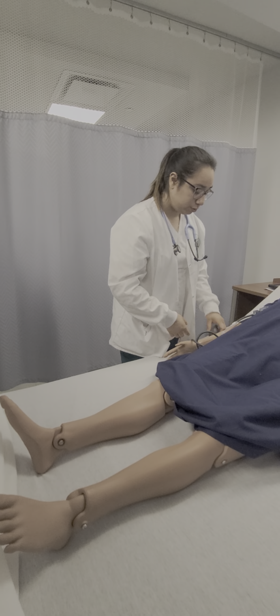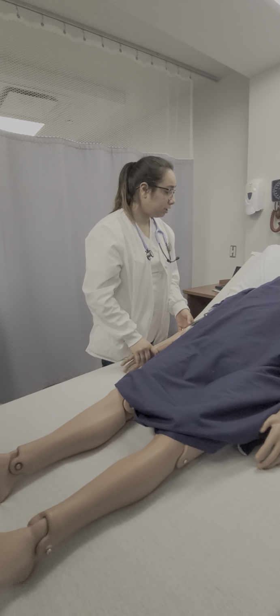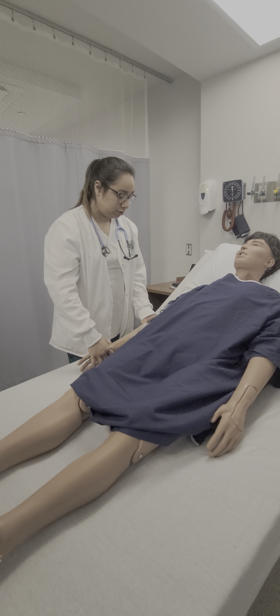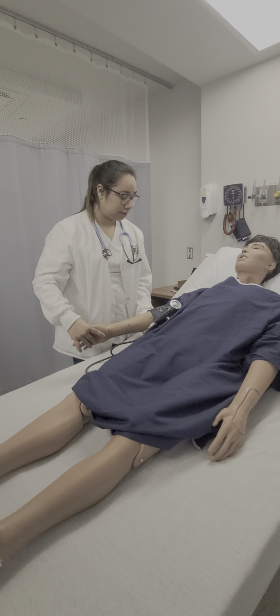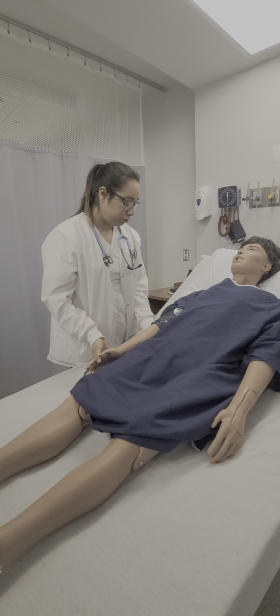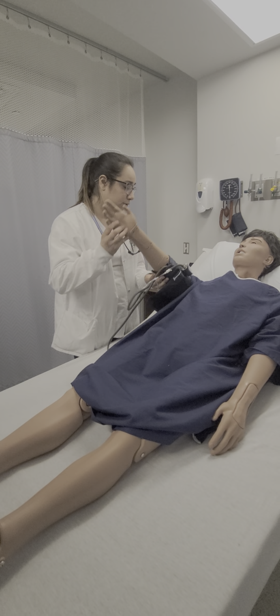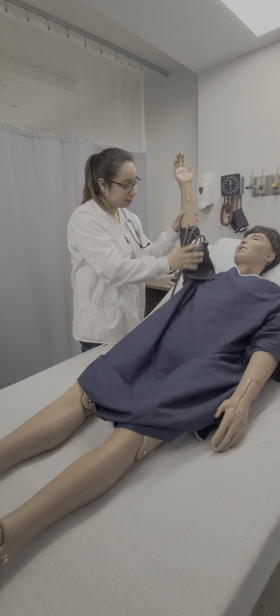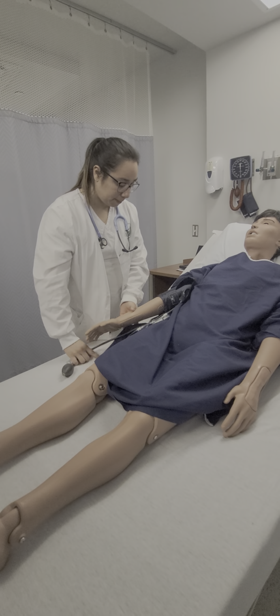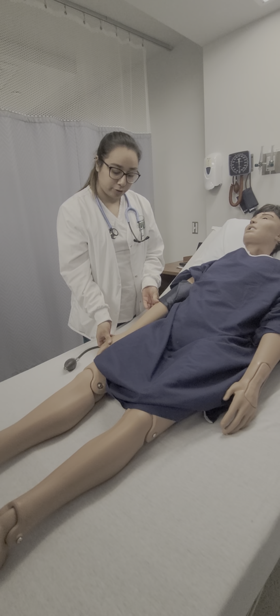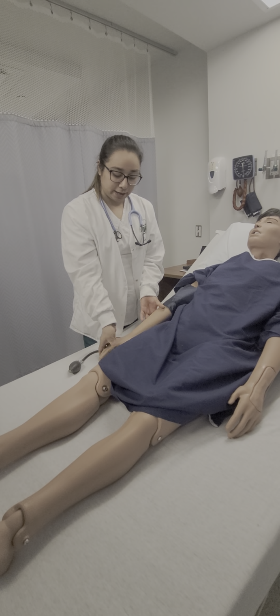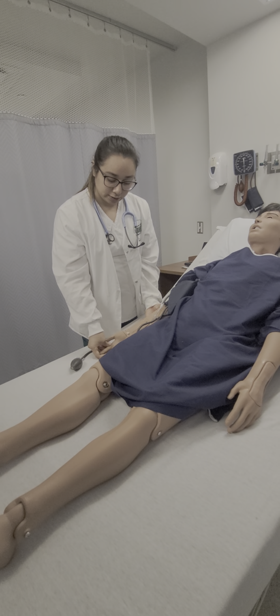Now I'm going to do your range of motion. I just need you to bring your arm out for abduction, in for adduction. Extend it over for flexion, and back for extension. Could you turn your arm down for pronation and back up for supination?